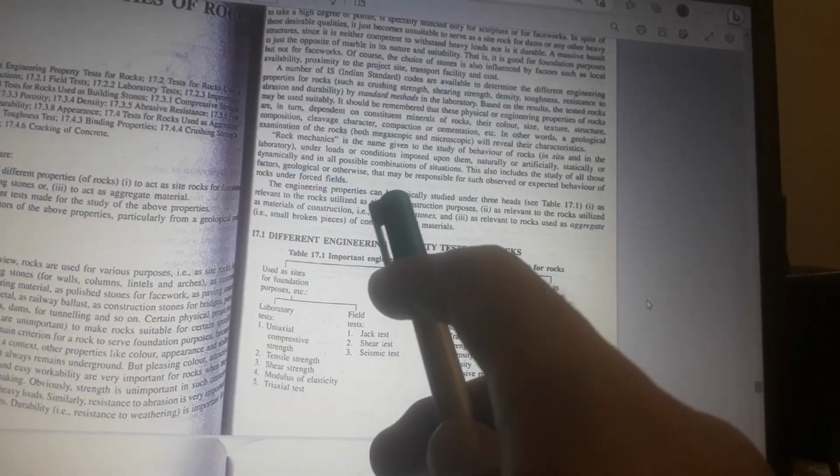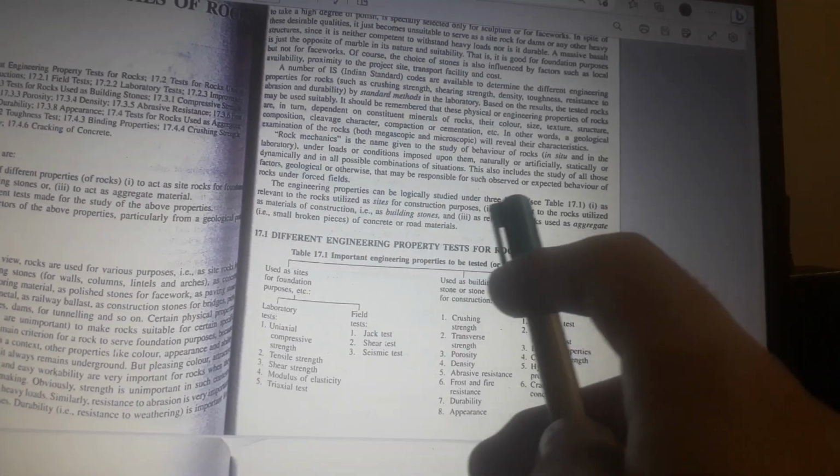The engineering properties can be logically studied under three heads. First, as relevant to rocks utilized as sites for construction purposes. Second, as relevant to rocks utilized as materials of construction, that is, as building stones. And third, as relevant to rocks used as aggregate, that is, small broken pieces of concrete or road materials.